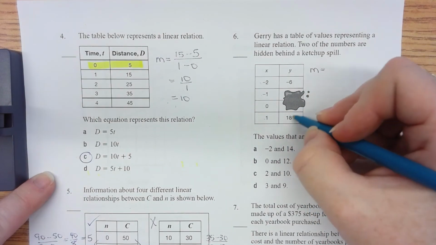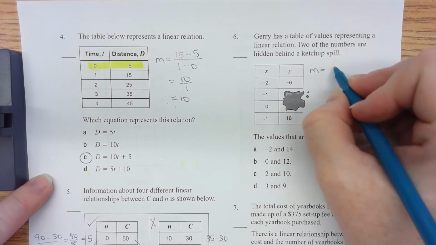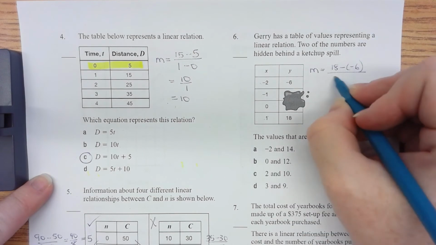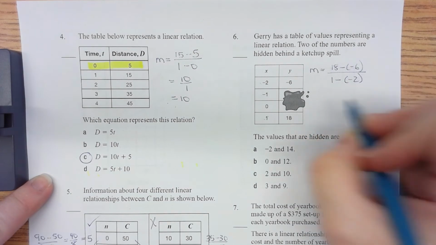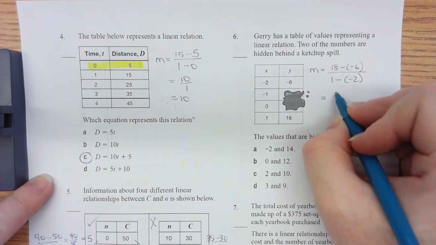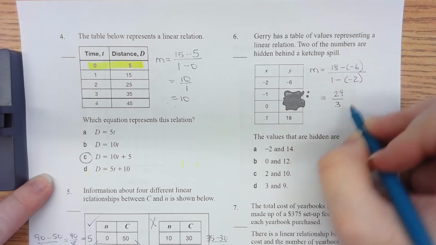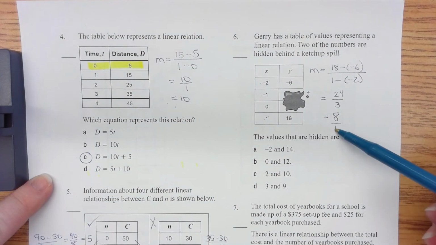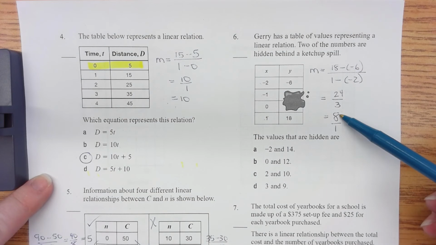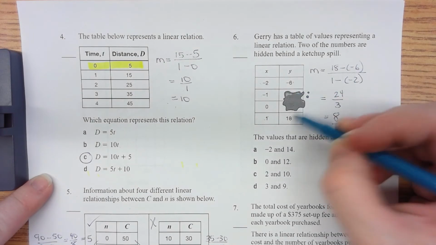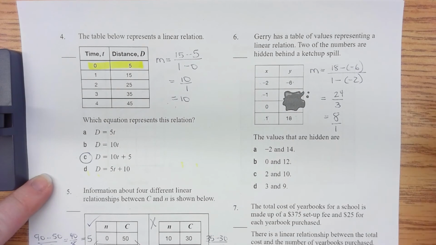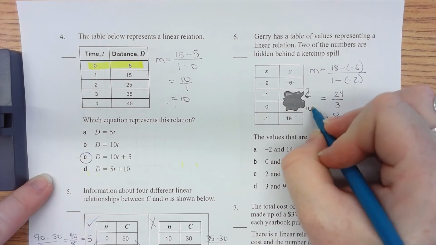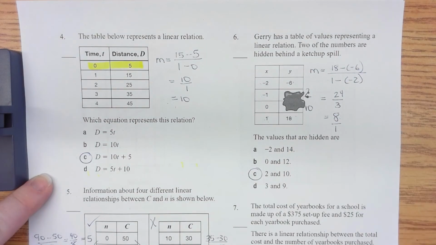So my slope is equal to 18 minus negative 6 over 1 minus negative 2, which is equal to 24 over 3, which is equal to 8 over 1. So every time x goes up by 1, y goes up by 8. So now I can just keep adding 8 to my y because I can see my x is already going up by 1. So negative 6 plus 8 is 2, and 2 plus 8 is 10. So that would be answer C.